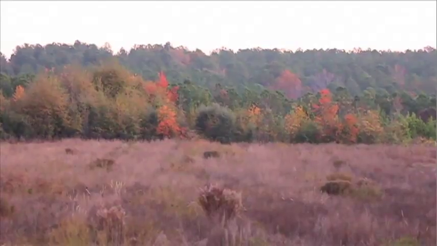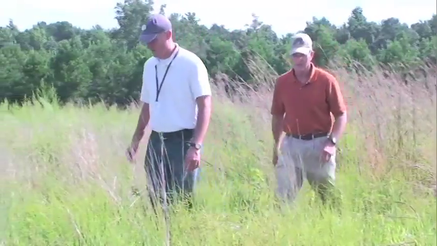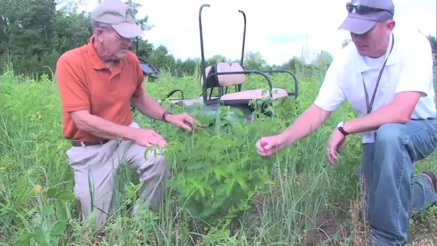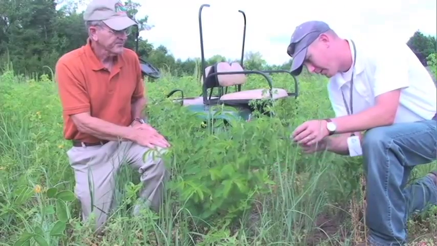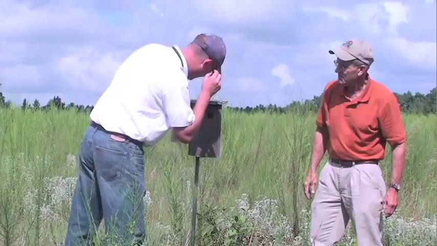Old fields provide another set of opportunities for wildlife, but they'll need active management if you want to maximize the wildlife benefits from them. In this video, we take a look at old field habitat and the factors that you'll want to consider when managing for wildlife.